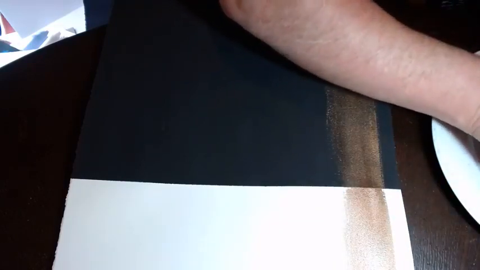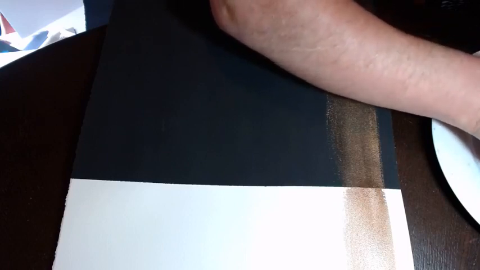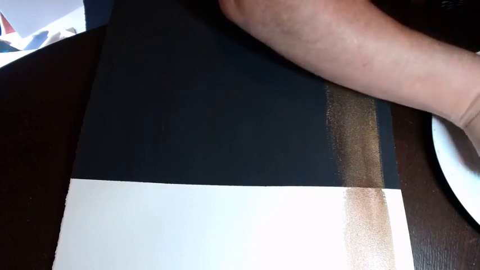Hello, Sandy. Okay, this is going to be iridescent gold stone. Iridescent gold stone.